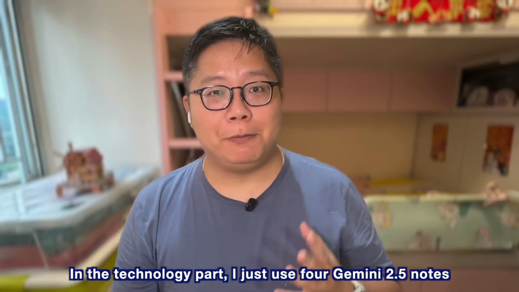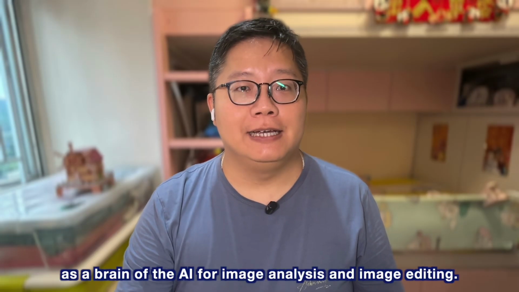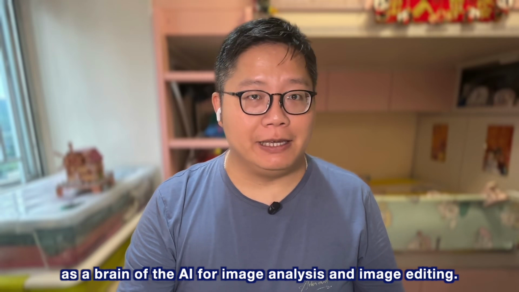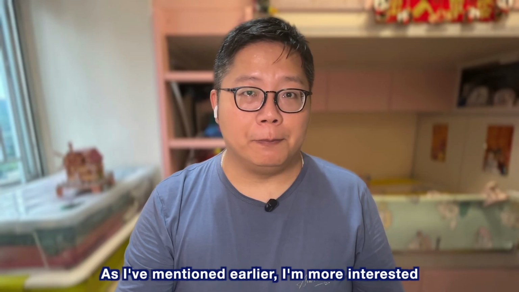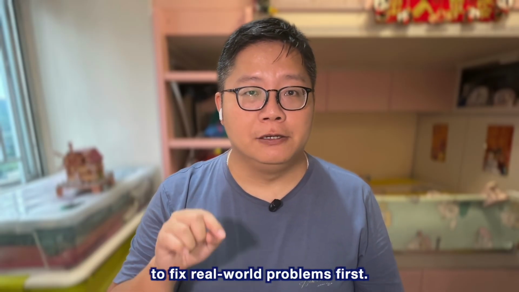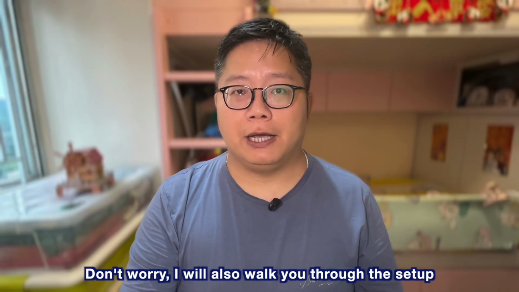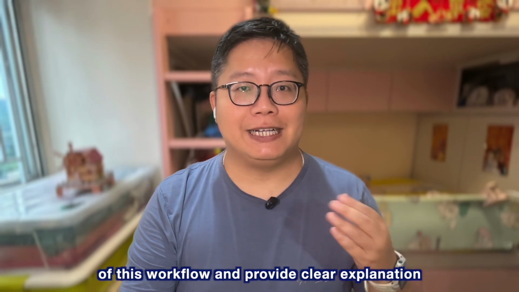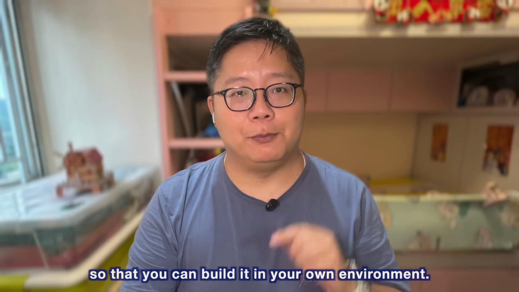In the technology part, I just used Gemini 2.5 models as the brain of the AI for image analysis and image editing. As I've mentioned earlier, I'm more interested in showing you how to use the cool technology to fix real-world problems first. Don't worry, I will also walk you through the setup of this workflow and provide clear explanation so that you can build it in your own environment.